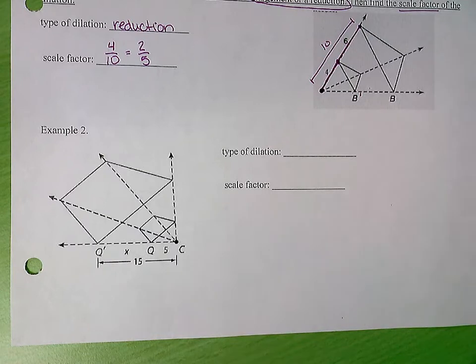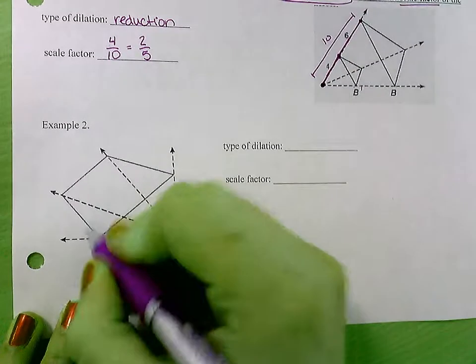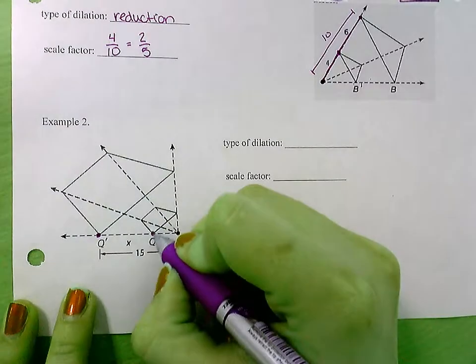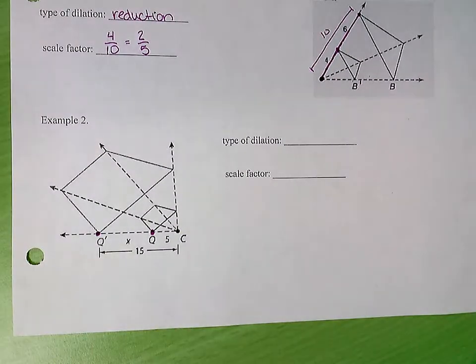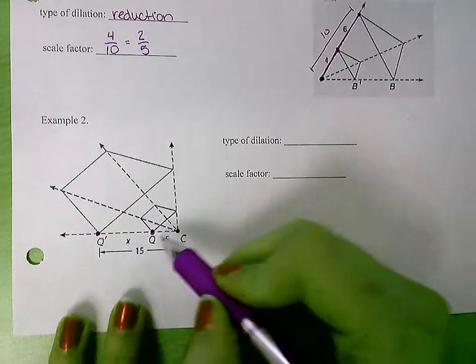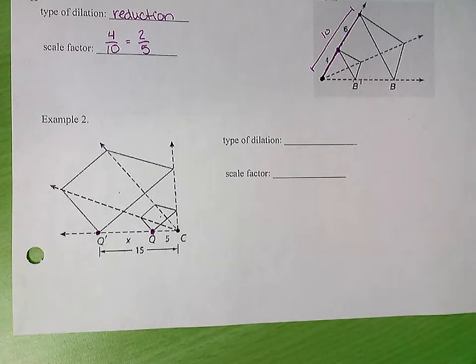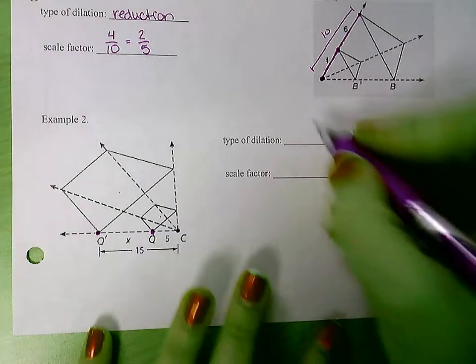All right, so example 2, Q prime is right here, meaning that is your image, and Q is right here, so that is your pre-image. So from your pre-image to your image, that figure is getting bigger, so this is an enlargement.